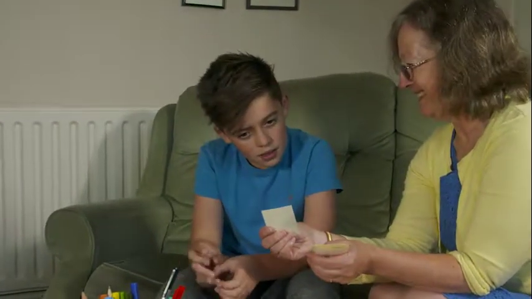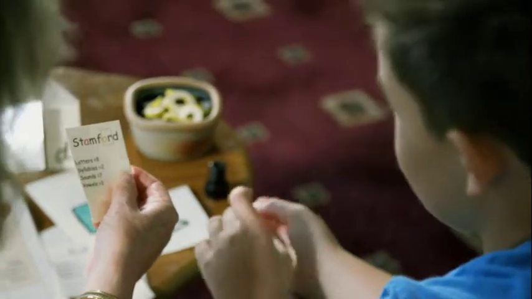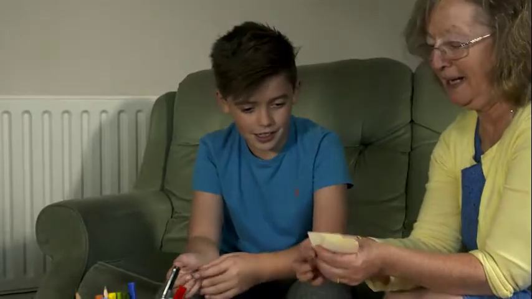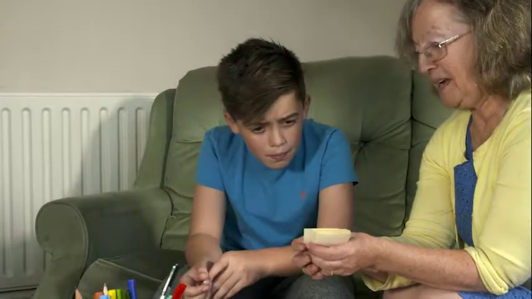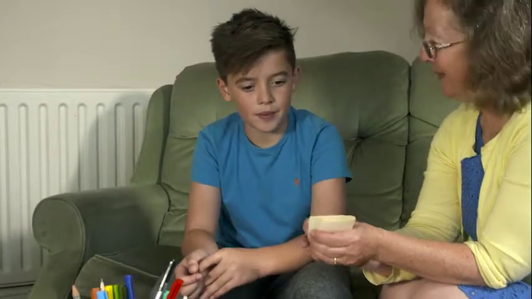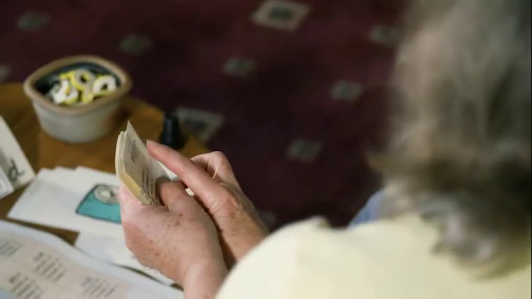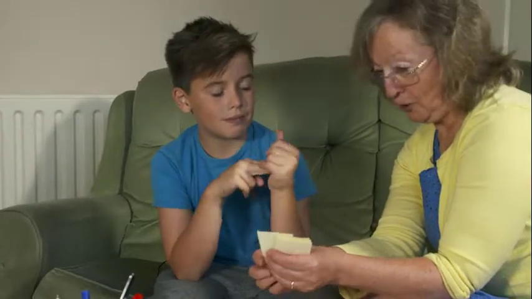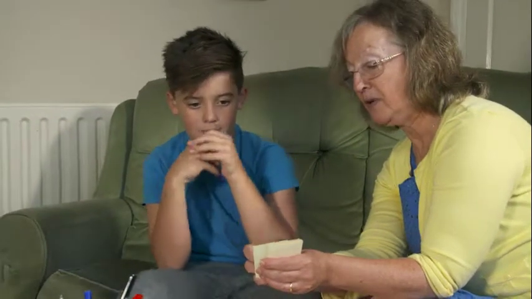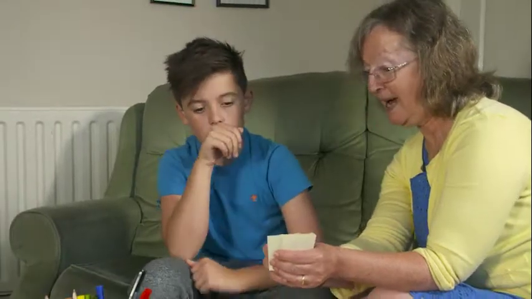Make it multisensory, get it off the page and make it fun. And you'll need lots and lots of practice. On good days, lots of the information will go in. On bad days, it won't. And you will probably find that performance might be a bit inconsistent. And that's just the way dyslexia is.